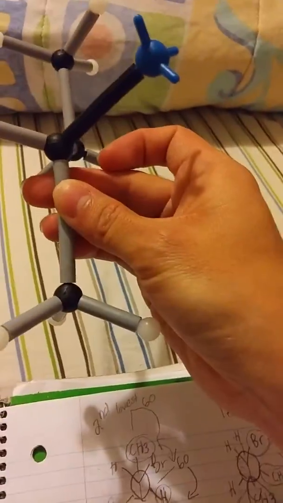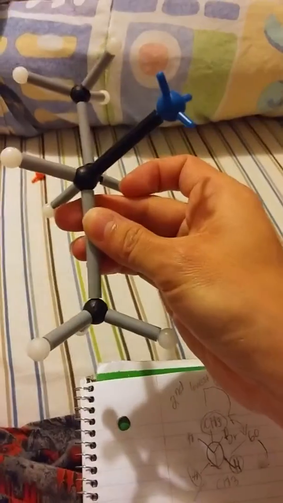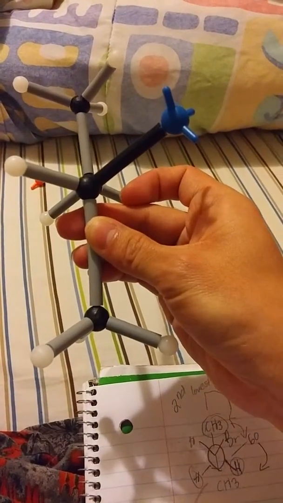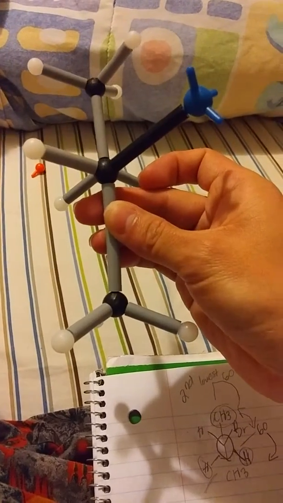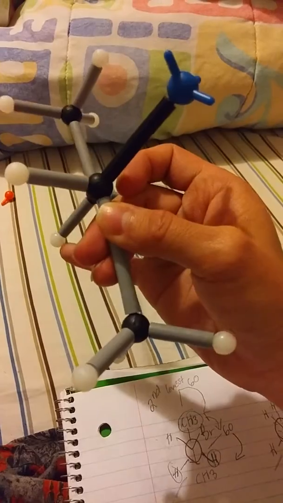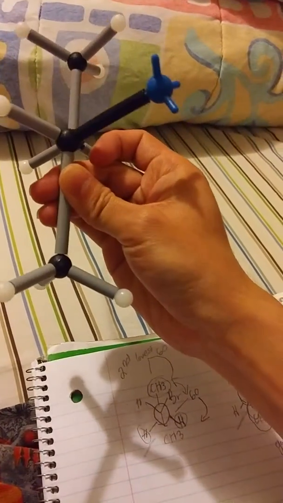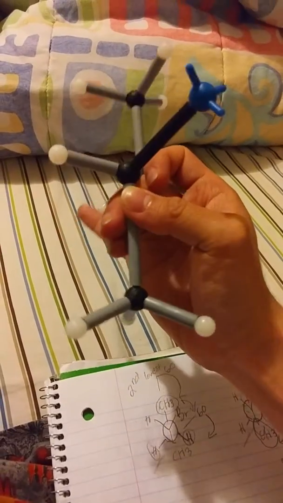Okay, right here, this is the molecule in the Newman projection. Do you see that there's a hydrogen anti-periplanar? I'm trying to touch it with my pinky right here. That's the anti-periplanar hydrogen. This is going to be the one pulled off in an E2 reaction.